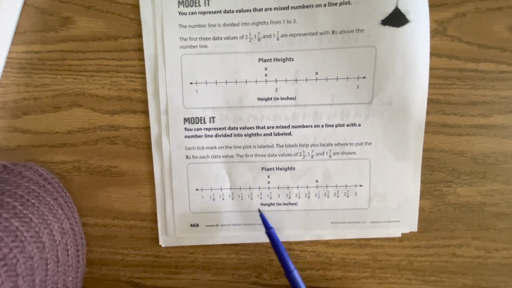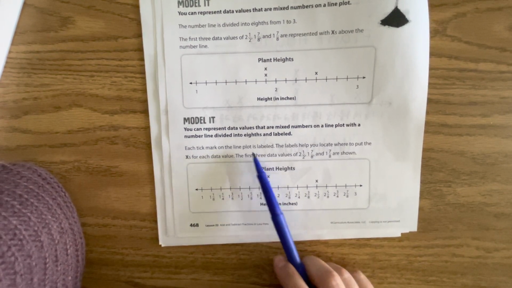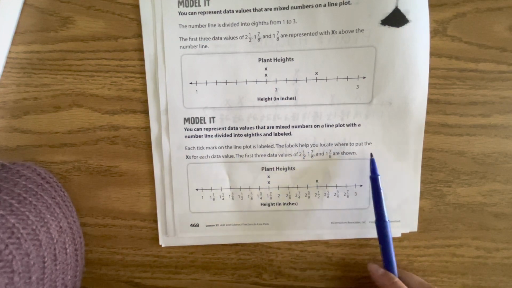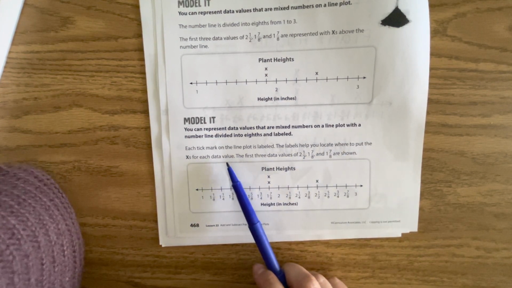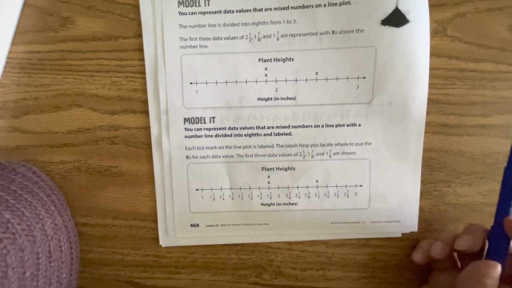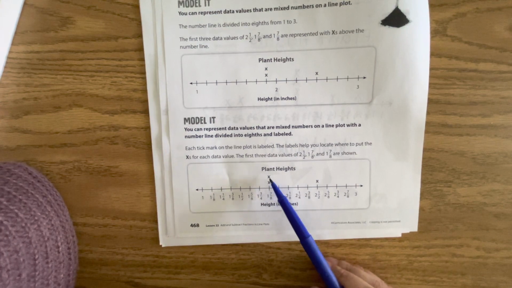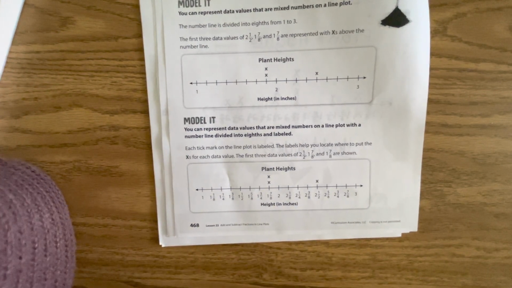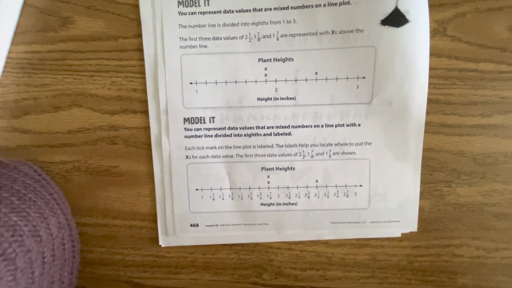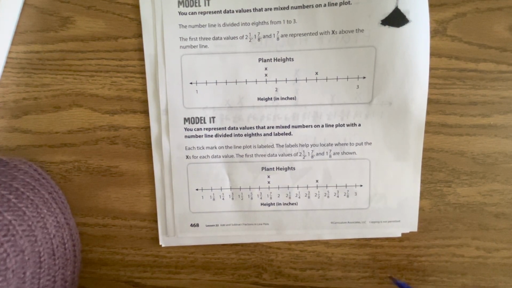And this is with the more in-depth labeling of the line plot. So each tick mark on the line plot is labeled. The labels help you locate where to put the X's for each data value. As we saw on the previous page, it was much easier to just plug all the X's in because everything was labeled. And then again, the first three data values are shown here. So we have 2 for 1 7/8, and then 1 for 2 1/2. Obviously, this is not all of the data points. These are just the first three, okay? So we're gonna get more practice with this.